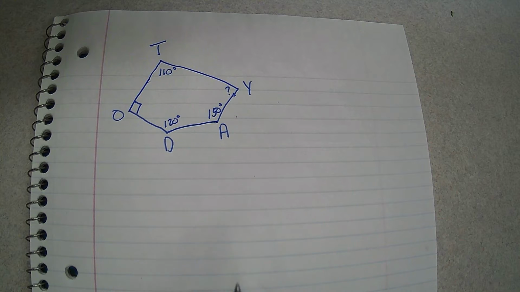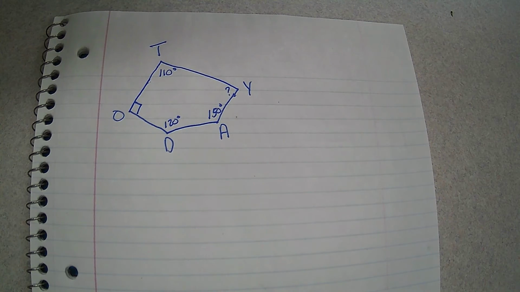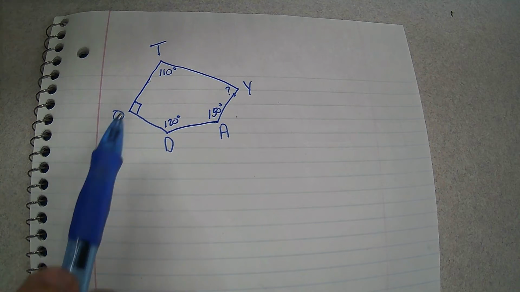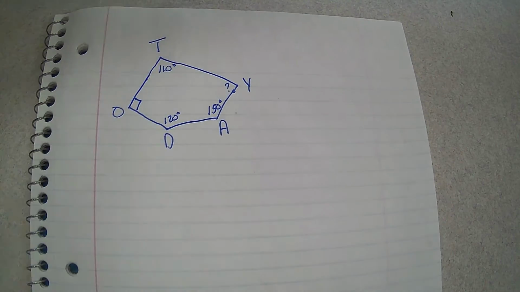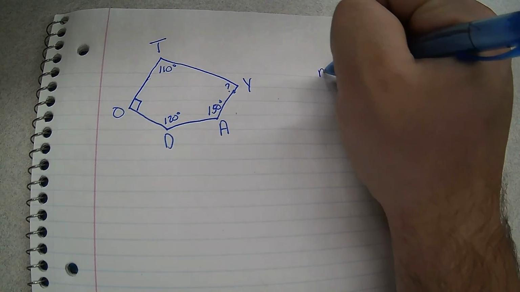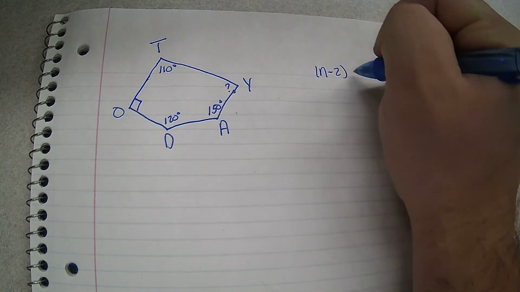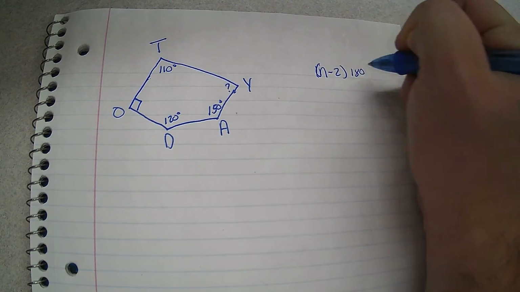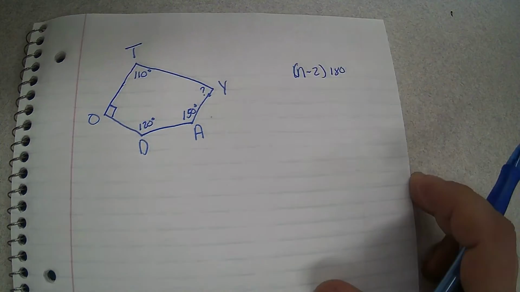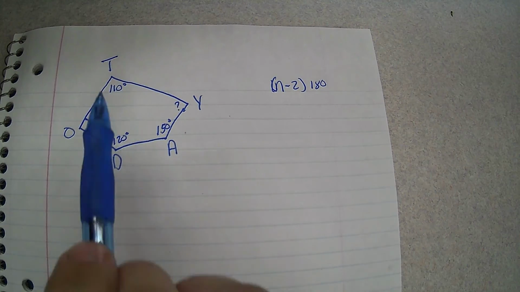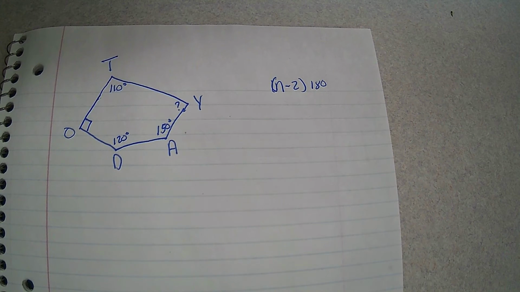So the first thing that we have to know is how many degrees the whole shape adds up to. It has 1, 2, 3, 4, 5 sides. So we're going to use n minus 2 times 180, where n is the number of sides, to figure out how many degrees the sum of those measures will equal.